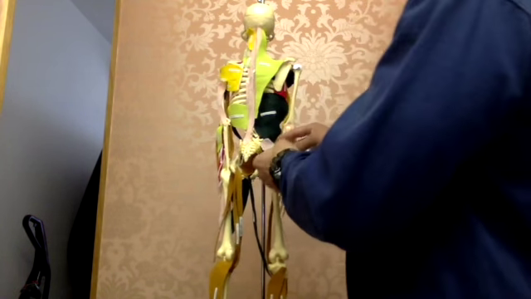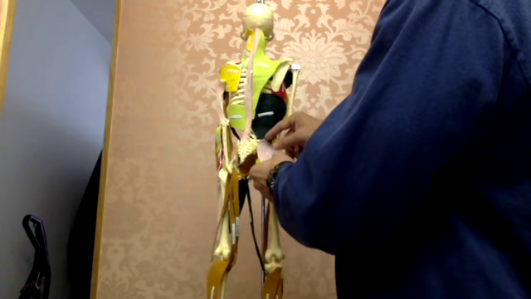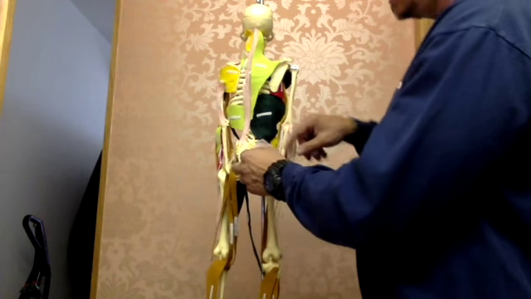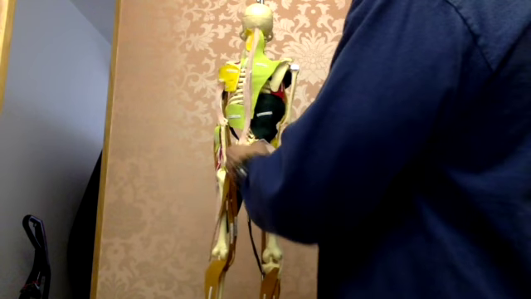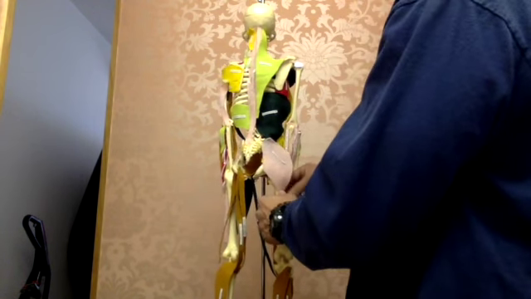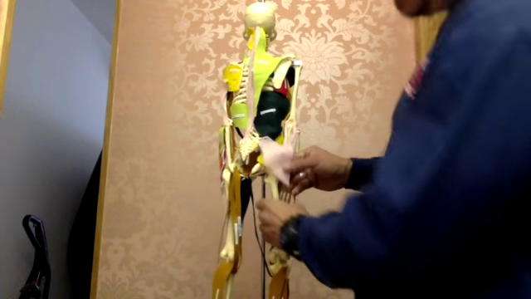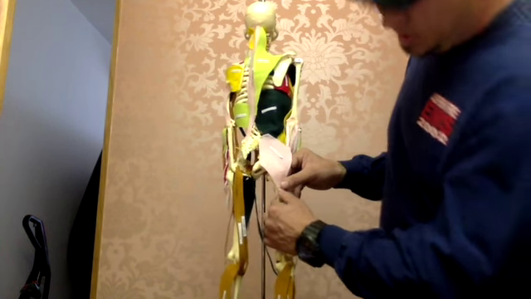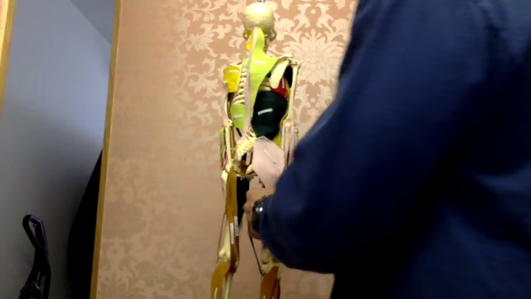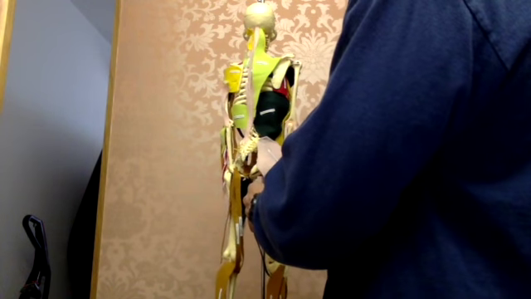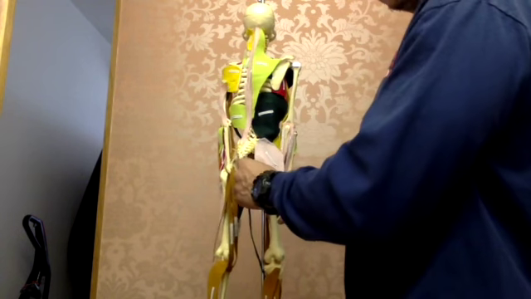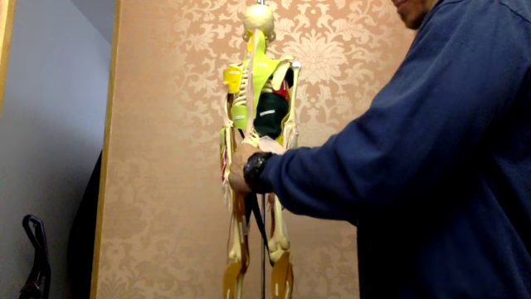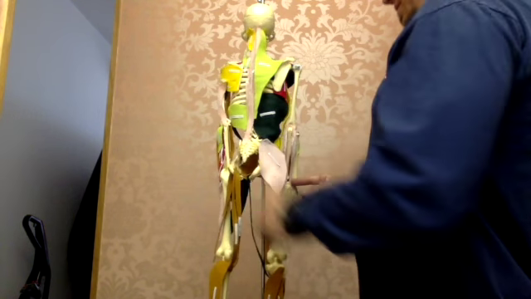It attaches to the ilium up here, sacrum, a little bit of the coccyx, and then it comes down and attaches to the femur, down here at the gluteal tuberosity, and it's for extension of the thigh and abduction of the thigh. So when you pull your leg back. What else do we have on the list?